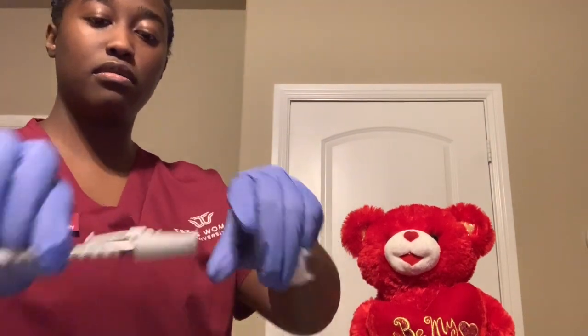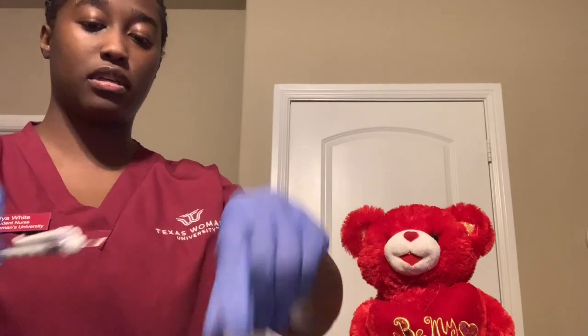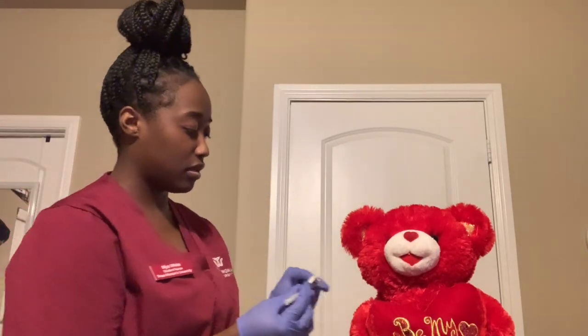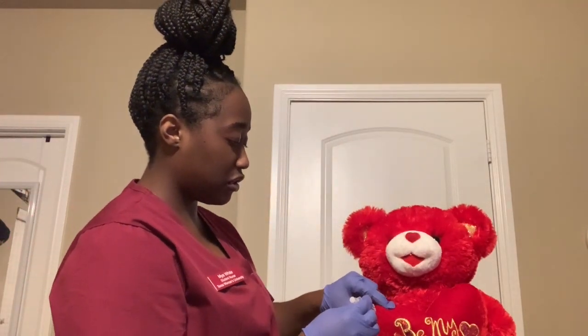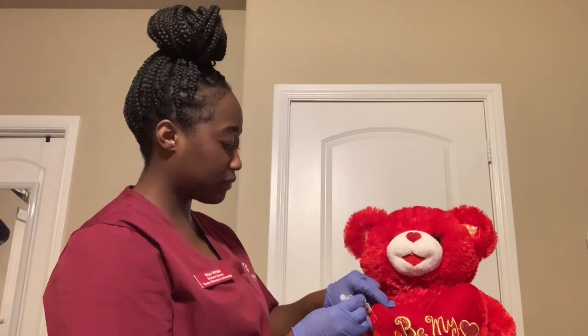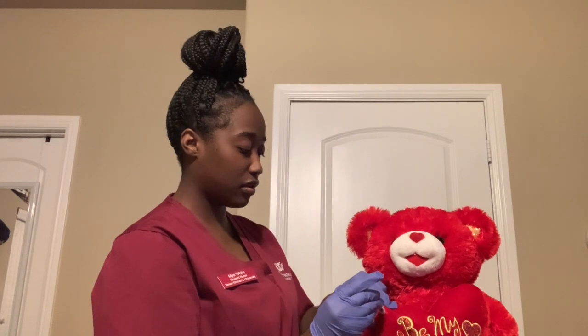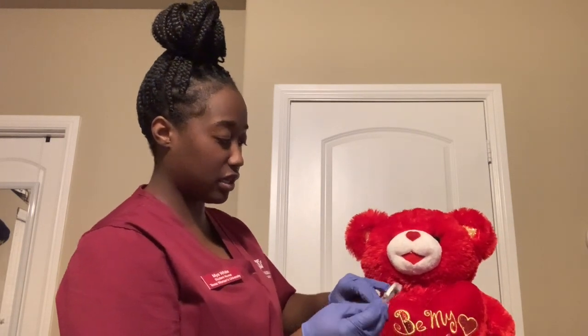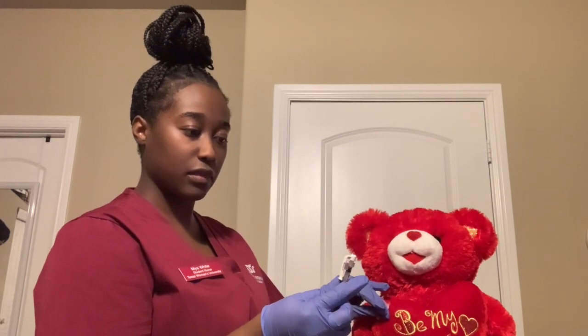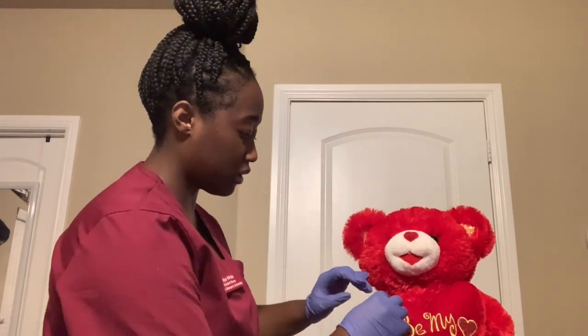I'm going to take my needle, uncap it, and I'm going to pinch your belly, and you're going to feel a little prick on 3, okay? 1, 2, 3. All right, I'm going to hold that there. I'm going to put my needle over in the sharps. All right, should be all good.